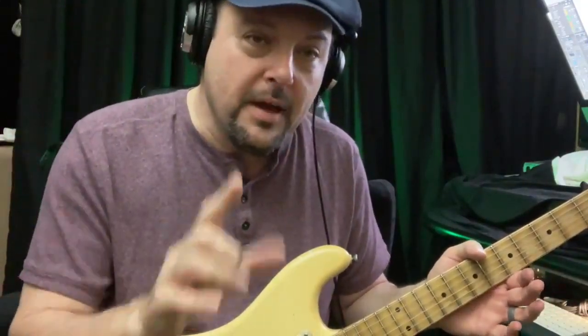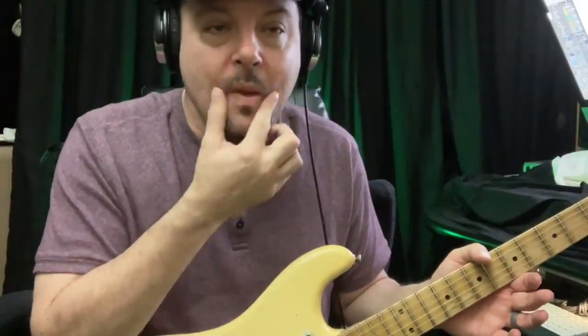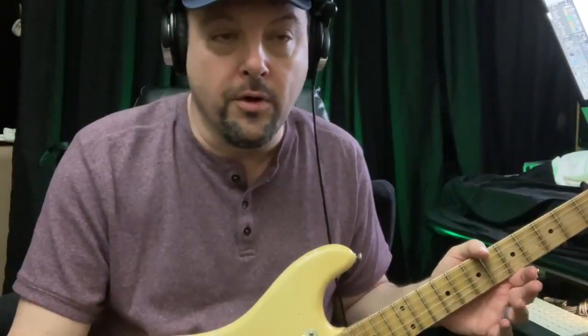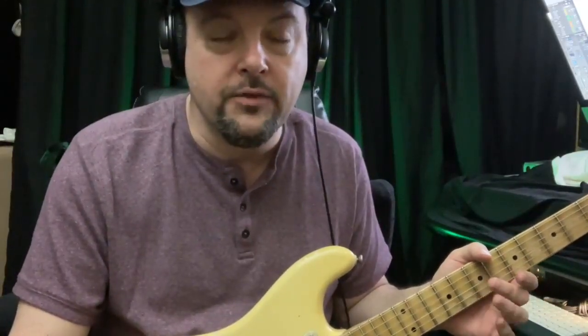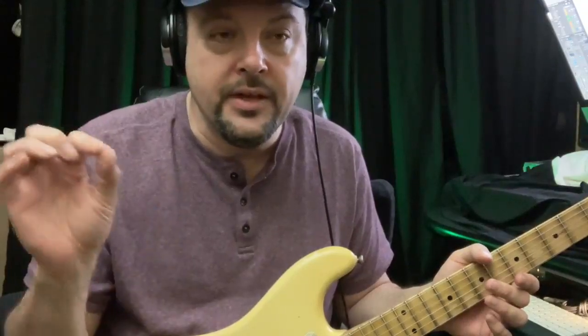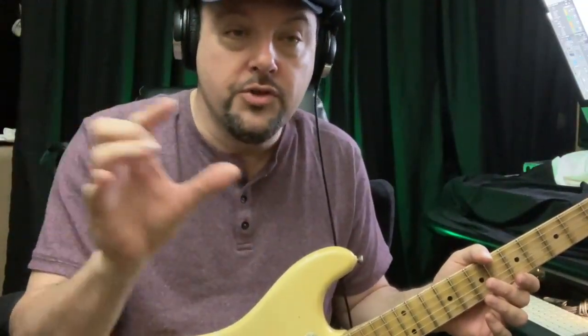But this is going to be about a couple of licks that I actually played in the intro there. Sequencing, pentatonic sequencing. Now you can do sequencing on any kind of scale, triads and different things. If you missed the last lesson, it's a pattern, a sequence of notes.